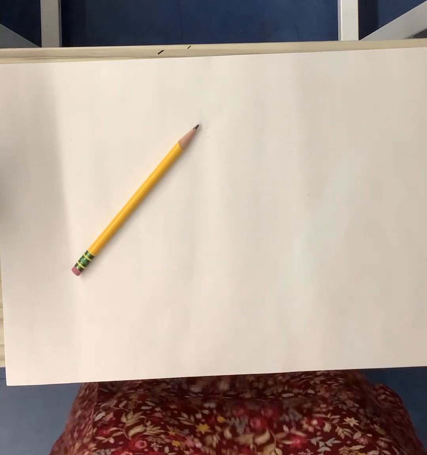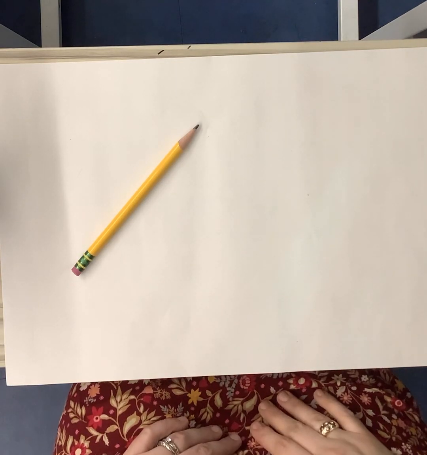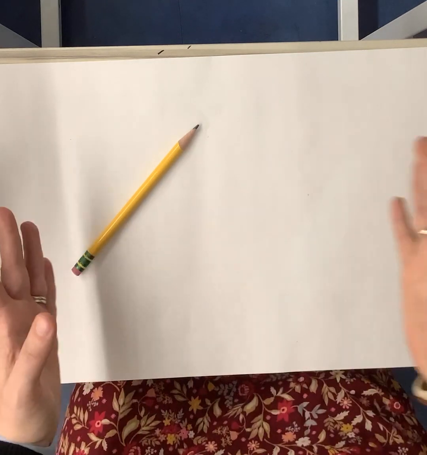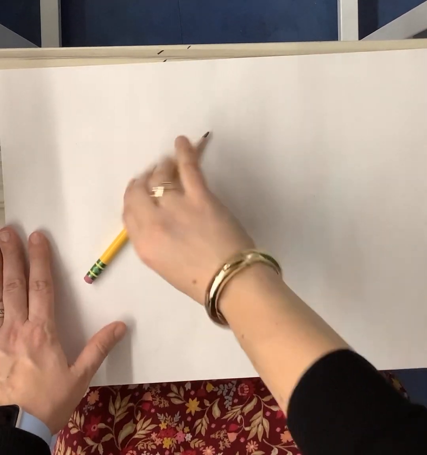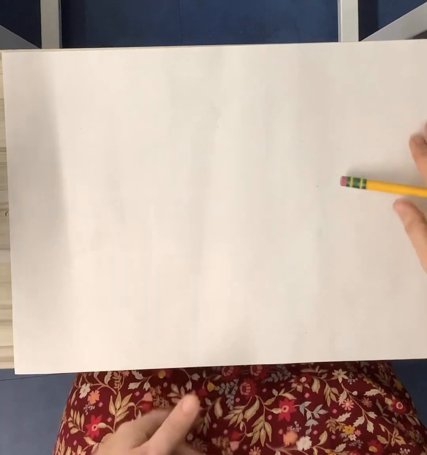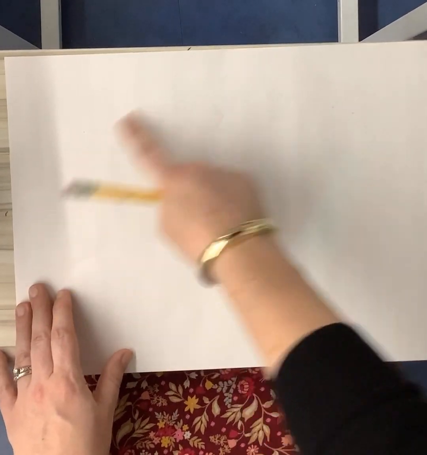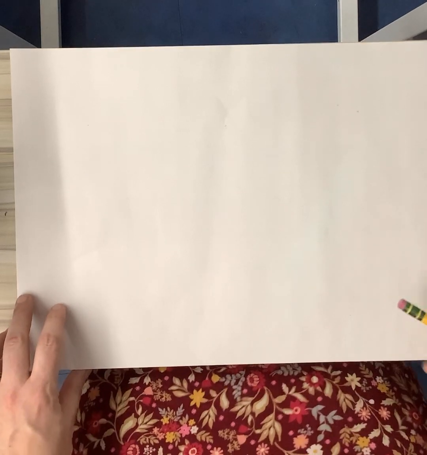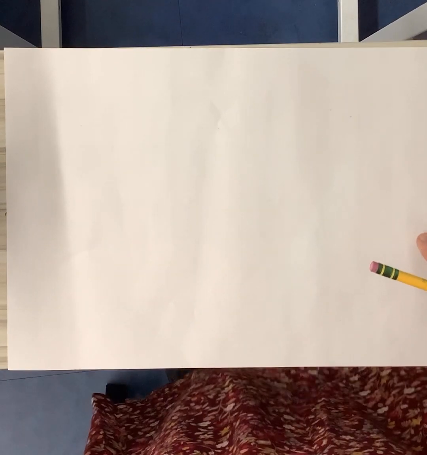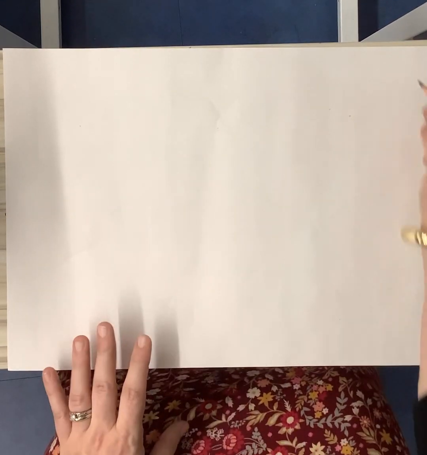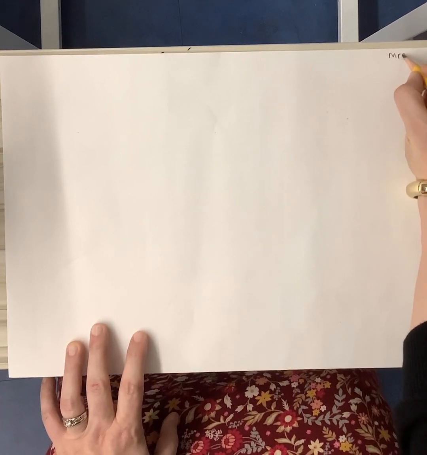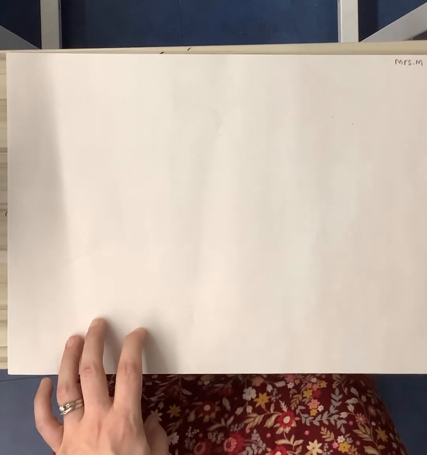Hi everyone. So today we are going to make a Pac Man maze. So we're going to start with our paper. You want to make sure that your paper is long ways, not tall. We want it nice and long to draw our Pac Man maze. Now to start today, we are going to begin with putting our name on our paper. I always put it in the corner nice and small so it's out of the way. So go ahead and write your name.